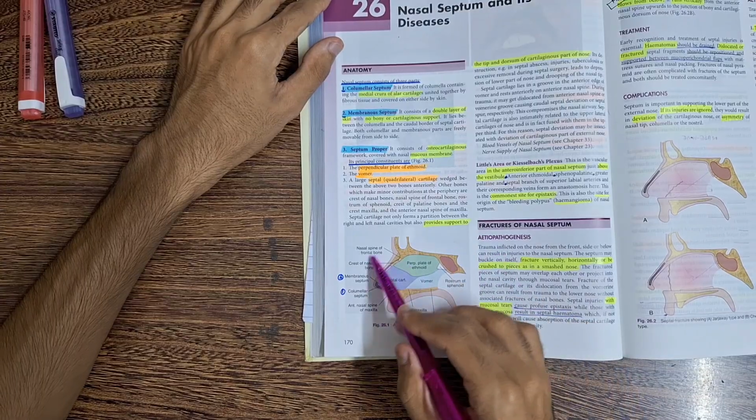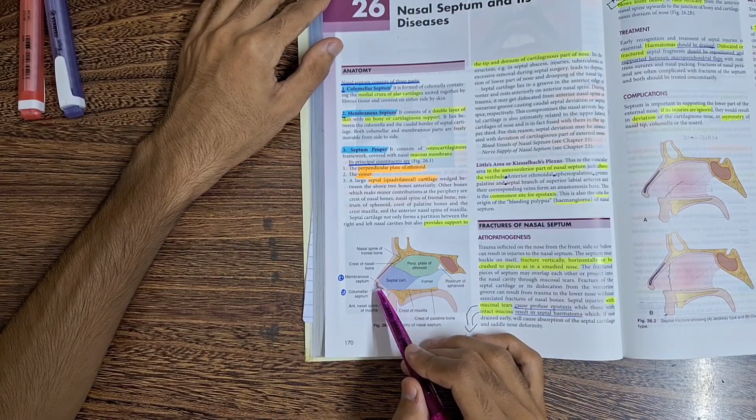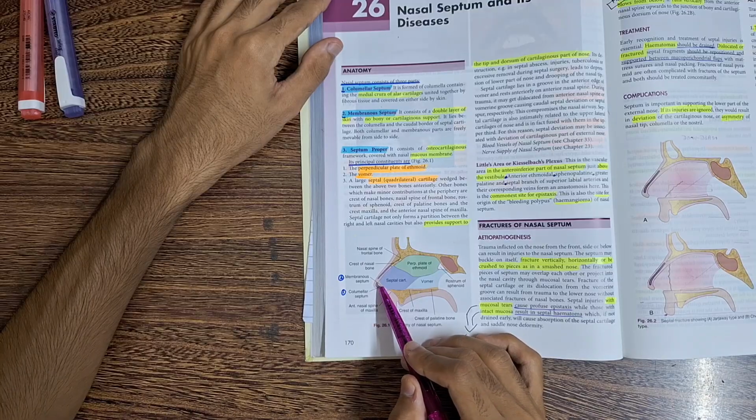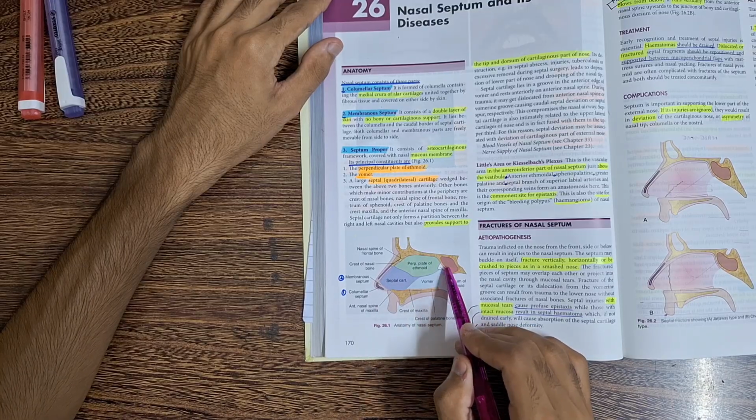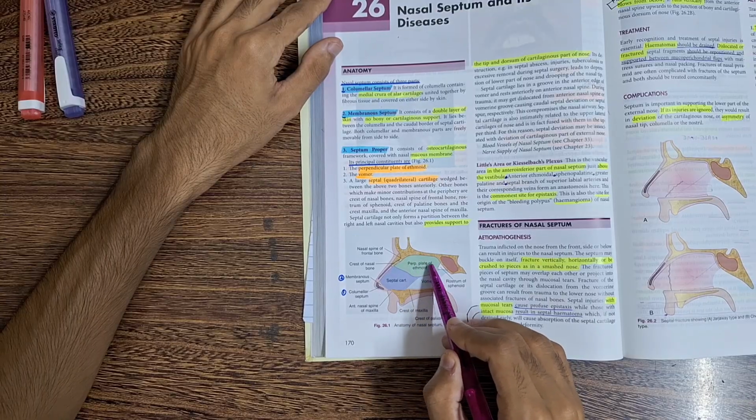If you can see this diagram, this is clarifying everything. This is actually the septum and the three parts. This is the glomerular septum, this pinkish part is the membranous septum, and this is the septum proper, having three parts: septal cartilage, vomer, and the perpendicular plate of ethmoid bone.